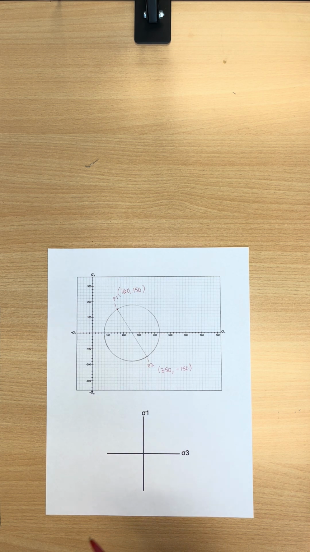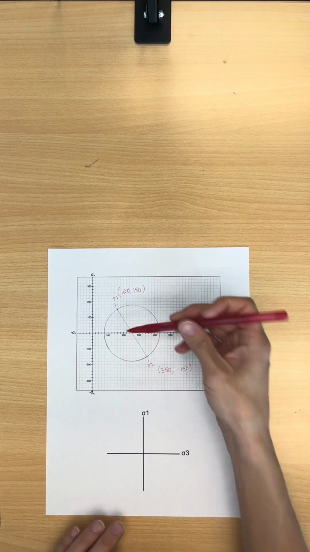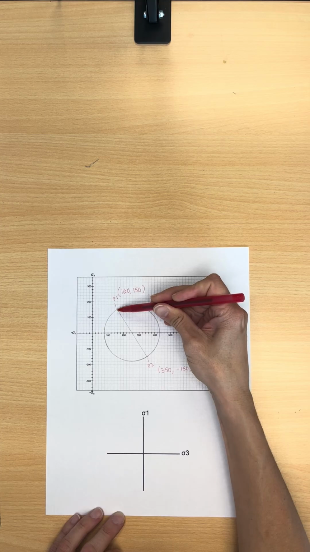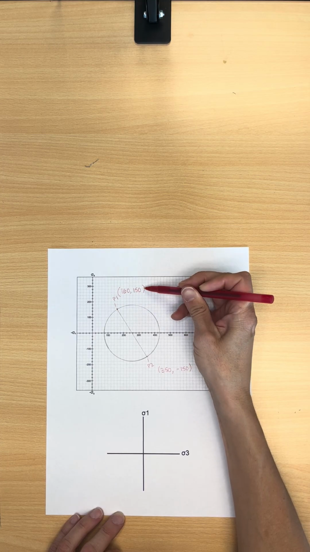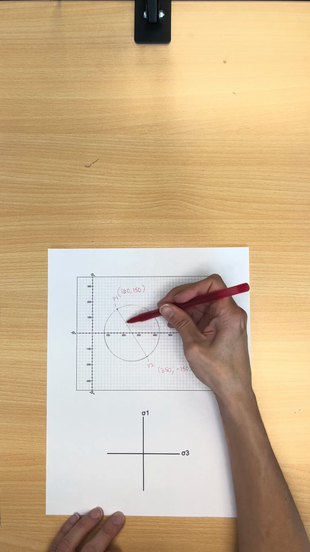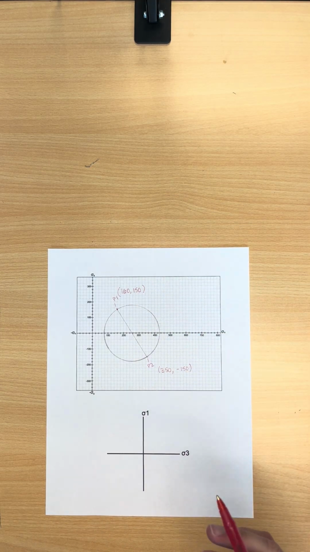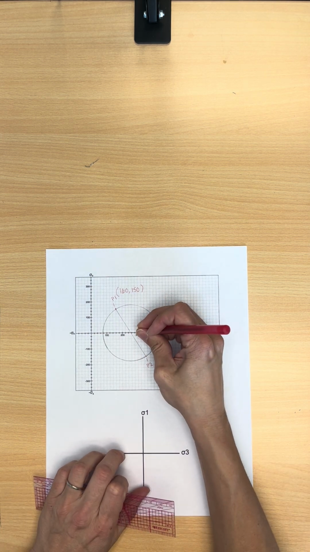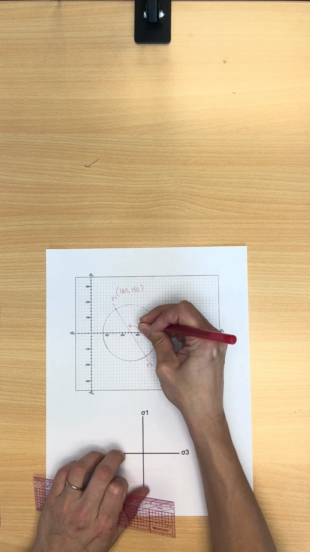What I'm going to show you now is how to determine the orientation of plane 1 with respect to sigma 1. So this line that's shown here, going from the center of that circle out to the coordinates of that plane that you were given, represents our fracture plane, or the orientation of the plane in this scenario. And so we're going to start by measuring the 2 theta value, which is this angle right here, 2 theta.